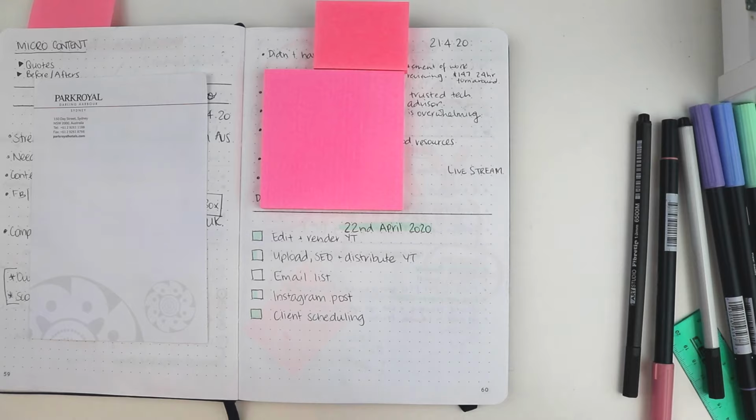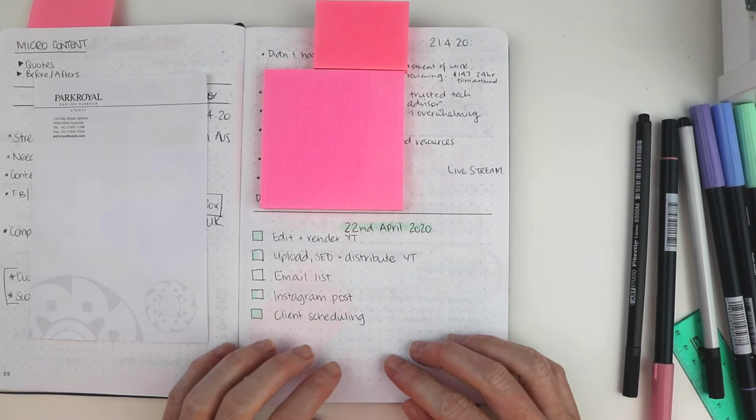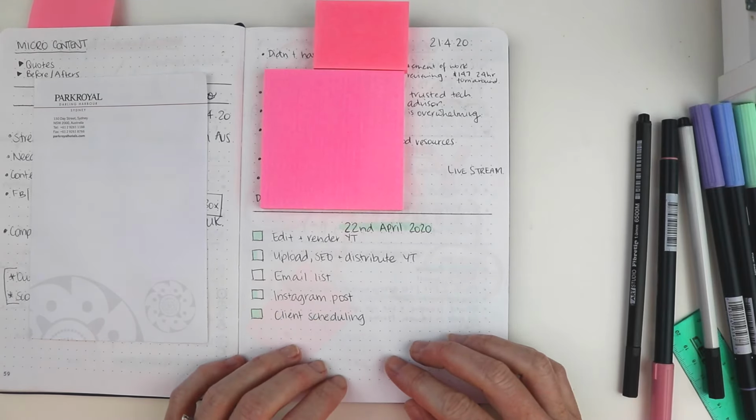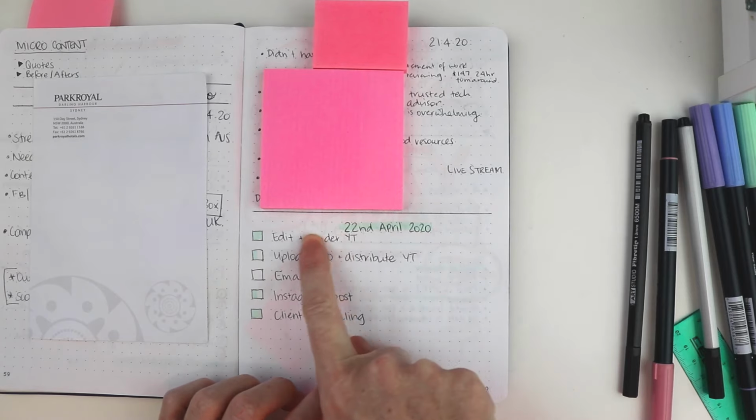And the final way that I want to show you that I use my bullet journal is I like to create mini checklists like this.